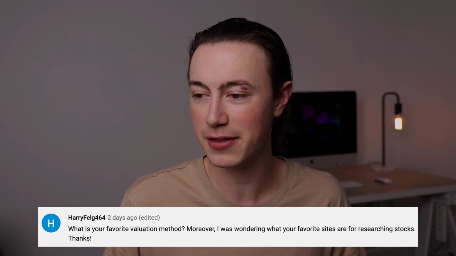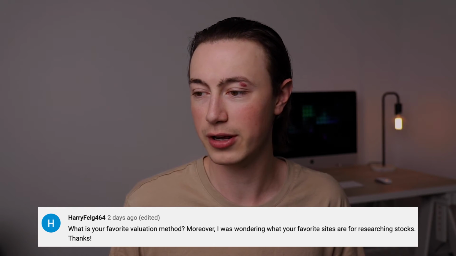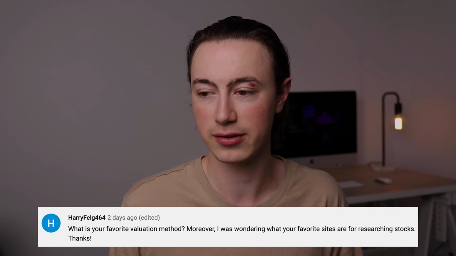The next question that we've got here is, what is your favorite valuation method? Moreover, I was wondering, what are your favorite sites for researching stocks? Thanks. Yeah, so my favorite method for valuing a business is a discounted cash flow method, or a net present value, I think is probably the more accurate definition of that.